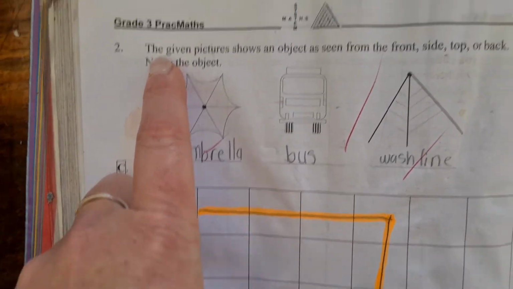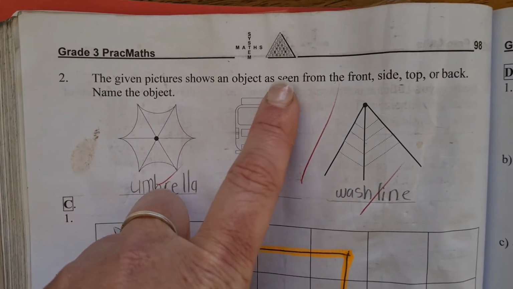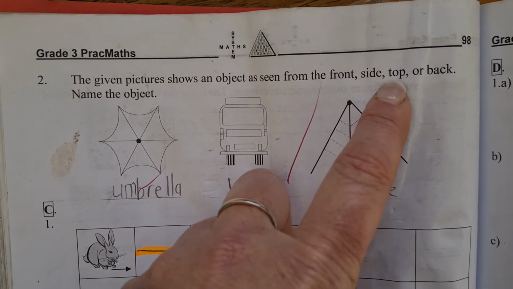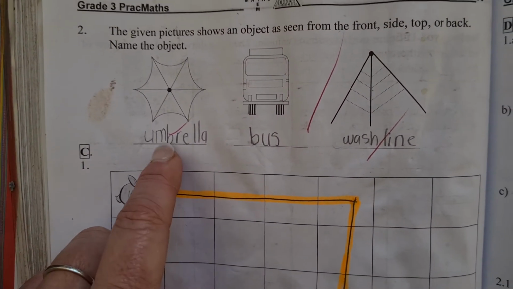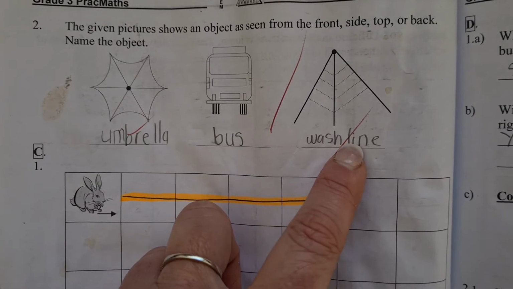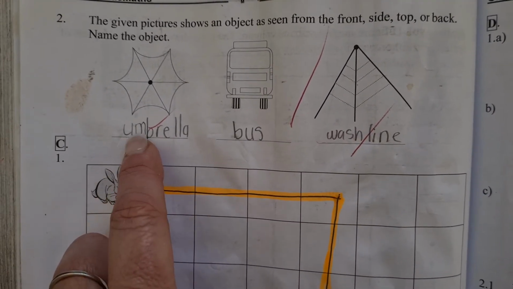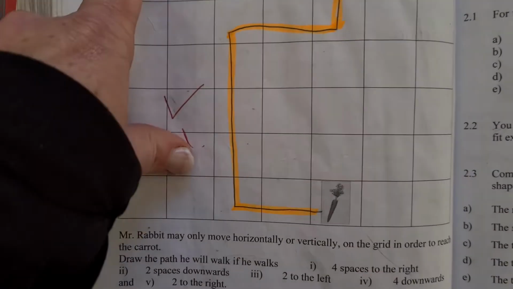All right, this one, the given picture shows an object seen from the front, side, top and back, name the object. All right, and they can just say what they are seeing there, and then again, just mark it.